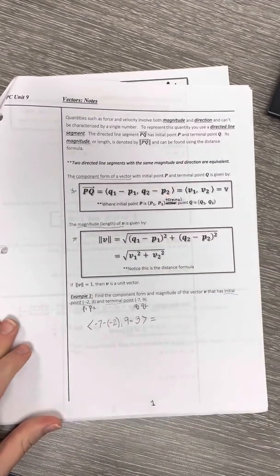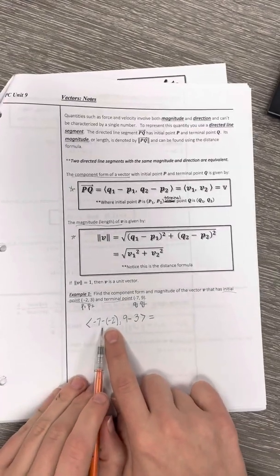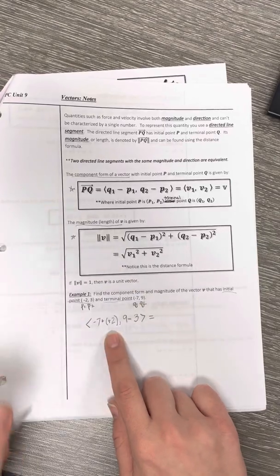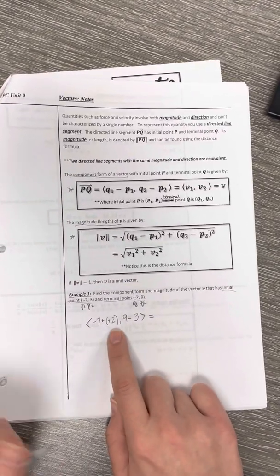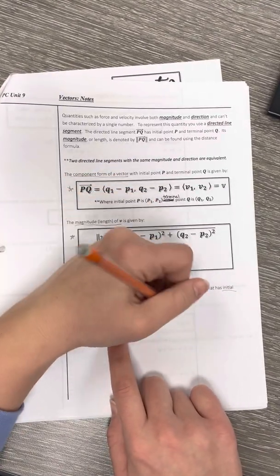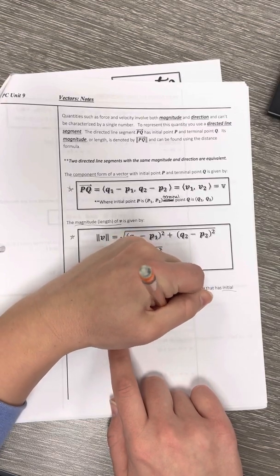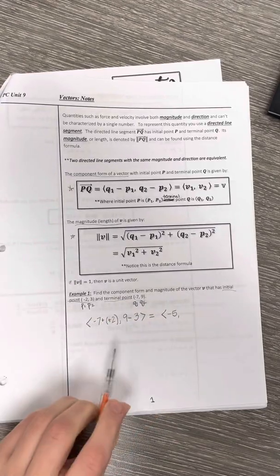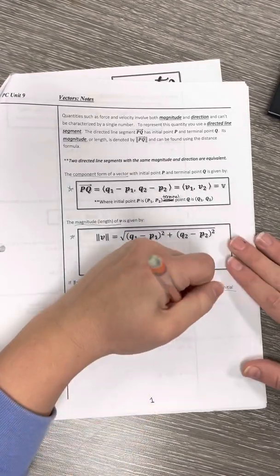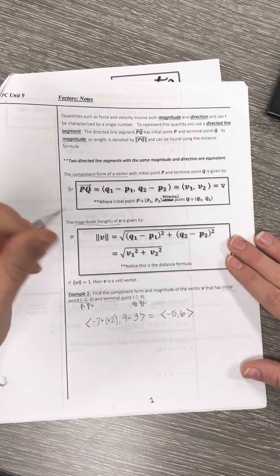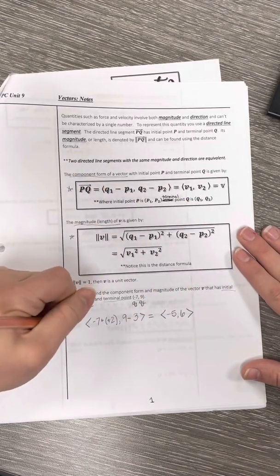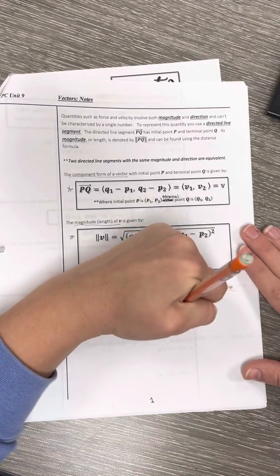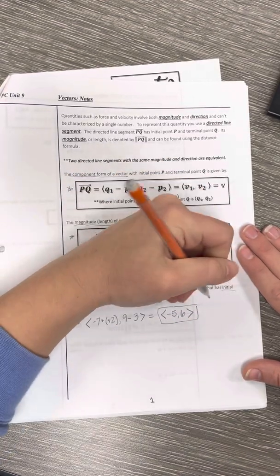All right, we're going to simplify this. I think the biggest mistake people are going to make is when you're subtracting a negative, just making sure that means we are adding a positive. So we have -7 plus 2. That's going to give us a -5. And then we have 9 minus 3, which is 6. So this is your component form, and I'm just going to write that off to the side here.